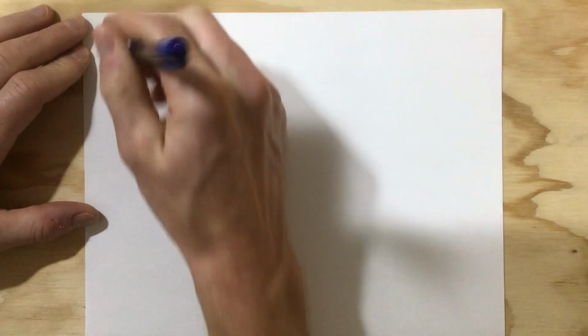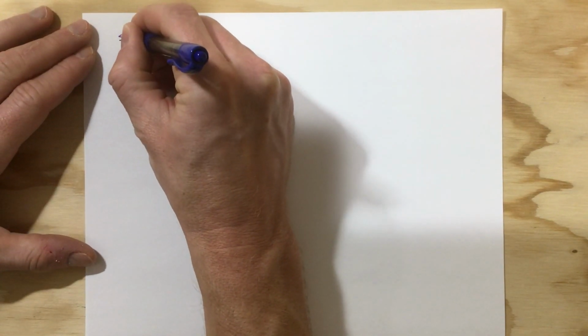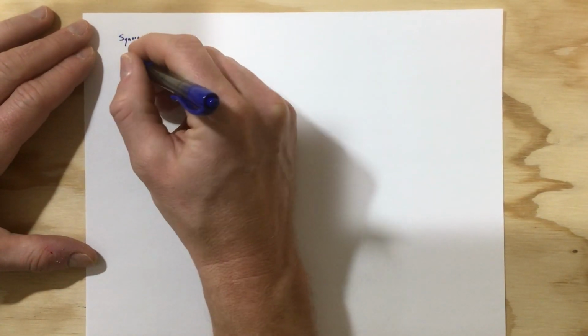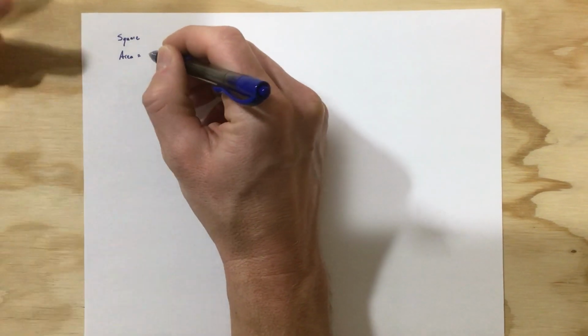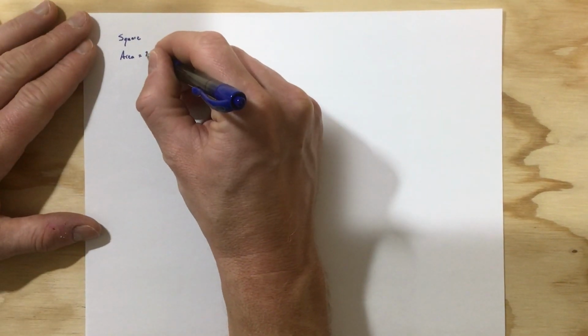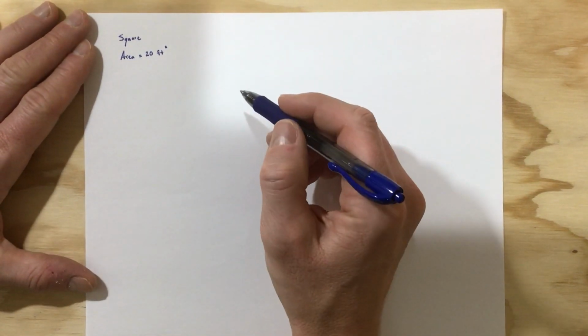Okay, so let's just see if I can get this centered. Okay, let's just do some kind of fun problems. What if I told you that you had a square, and let's say its area was, we'll just say, 20 square feet. What could you tell me about it?